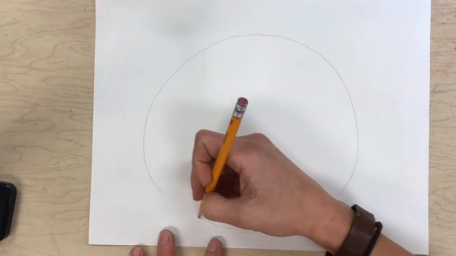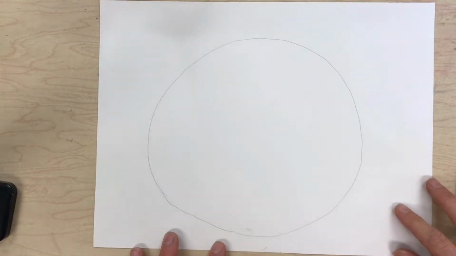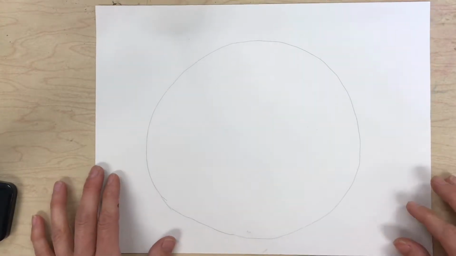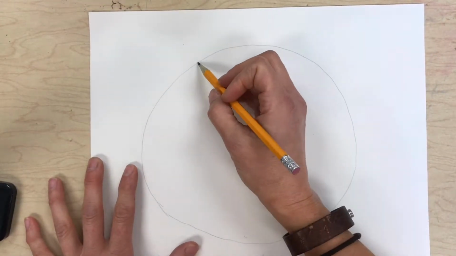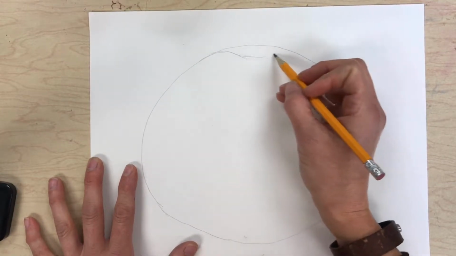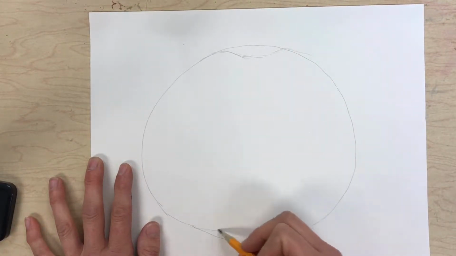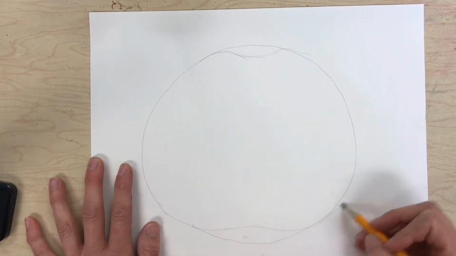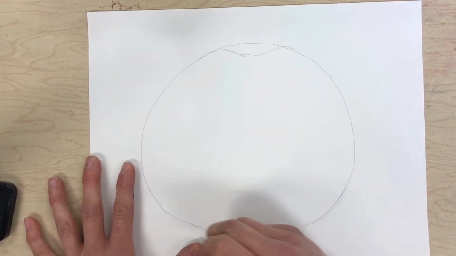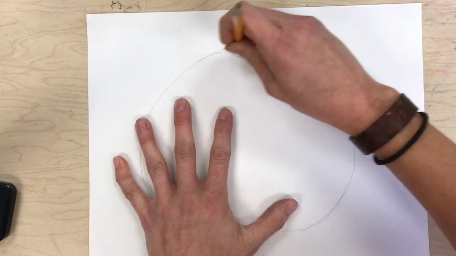And then I can connect. And some pumpkins are more round, some are more oval, some are more tall, some are more wide. So it doesn't matter what shape you draw. Where the stem comes in on your pumpkin, it sometimes kind of sinks down a little bit. So if you want to draw a little bit of a curve at the top, you can. Sometimes it's a little bit flatter at the bottom, so if you want to flatten that out a little bit, you can. And then you can just take your eraser and erase those extra pencil lines.